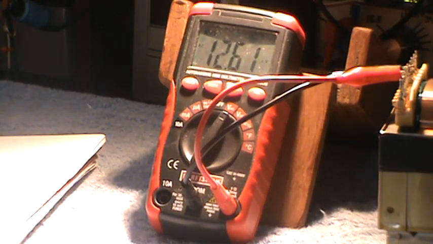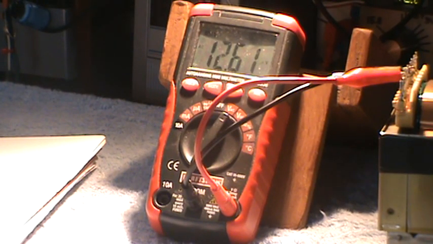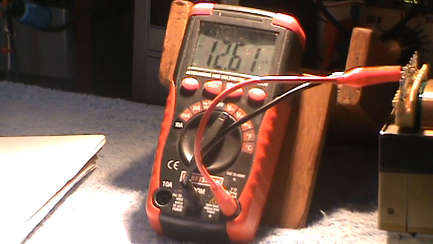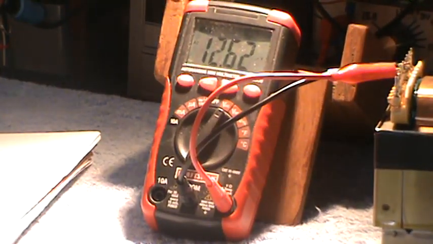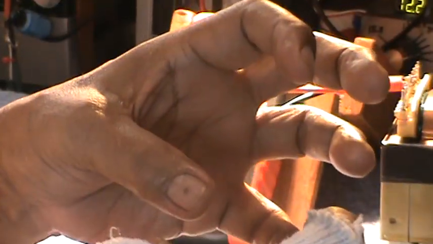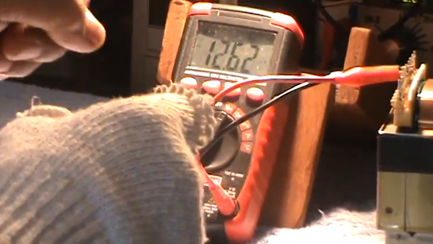Could you see it, guys? 12.61. Yeah, that's 12.61. So there are actually many AC voltages on the secondary because the terminals are 10. So it depends on us how we could determine the AC voltage. So if we try to rectify it, we could pinpoint or use a voltage regulator commensurate to this AC voltage here.